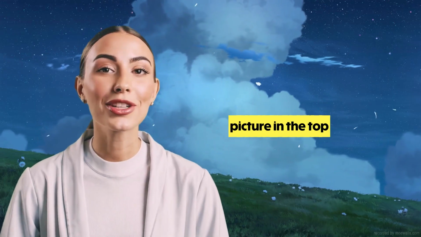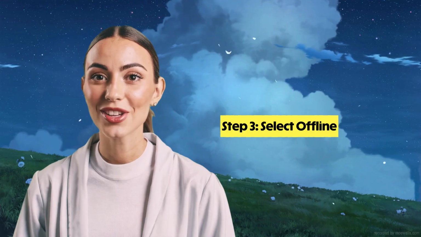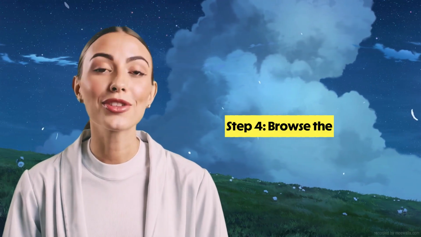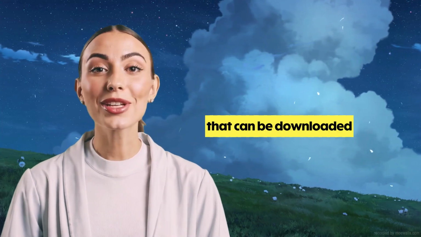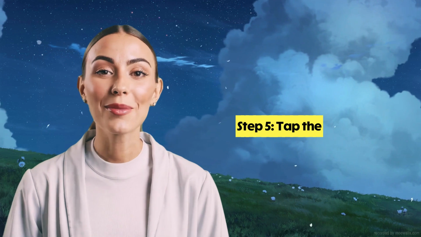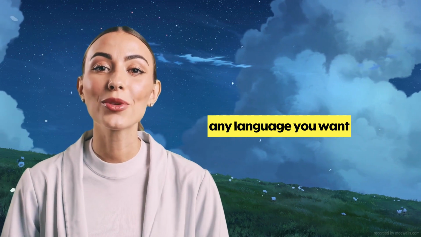Step 2. Tap on your profile icon or picture in the top right corner. Step 3. Select offline translation from the drop-down menu. Step 4. Browse the list of available languages that can be downloaded for offline use. Step 5. Tap the download icon next to any language you want to use without internet connection.